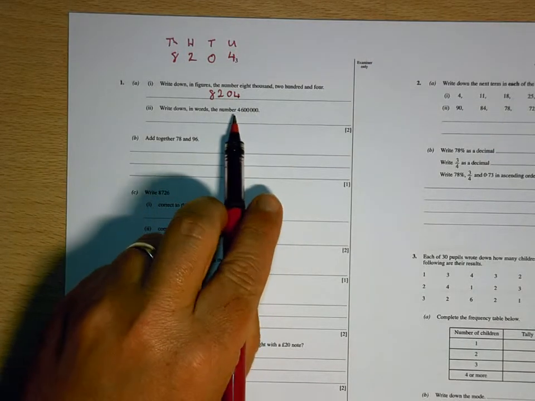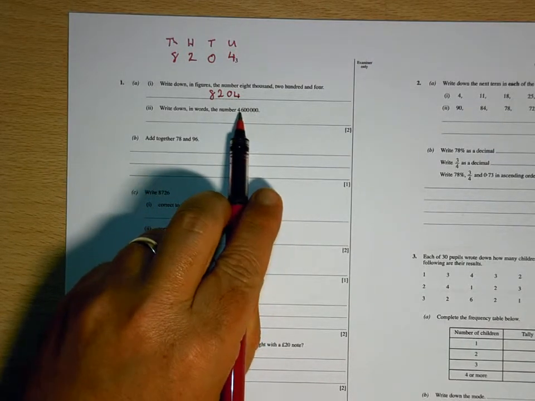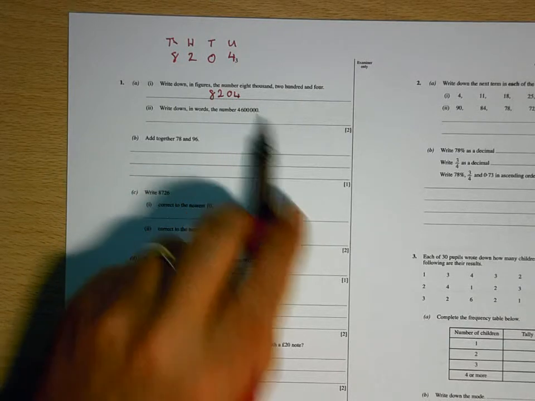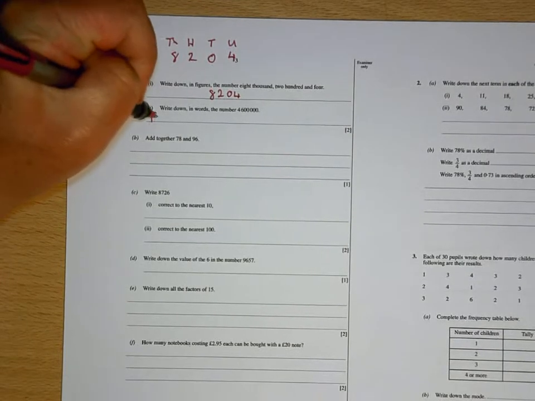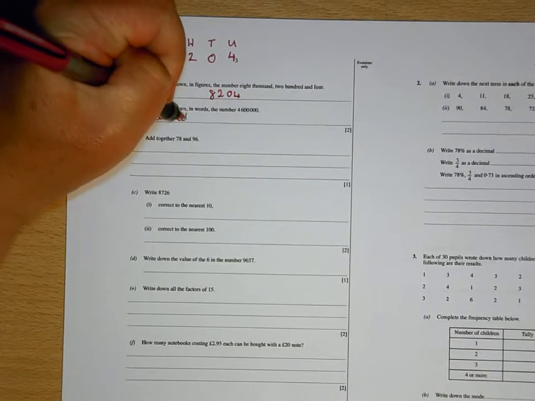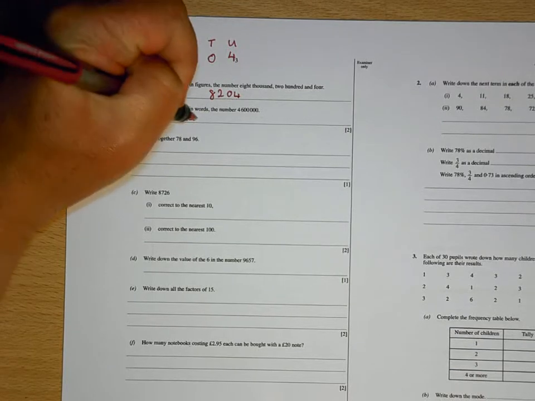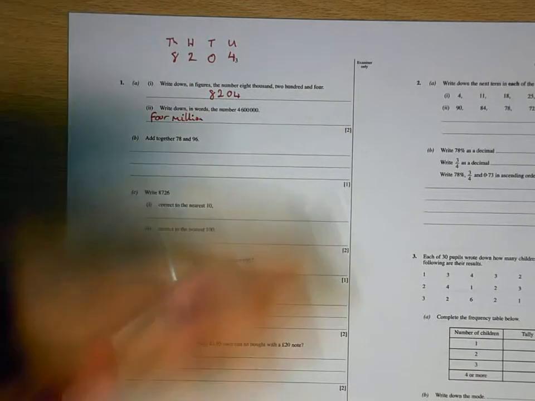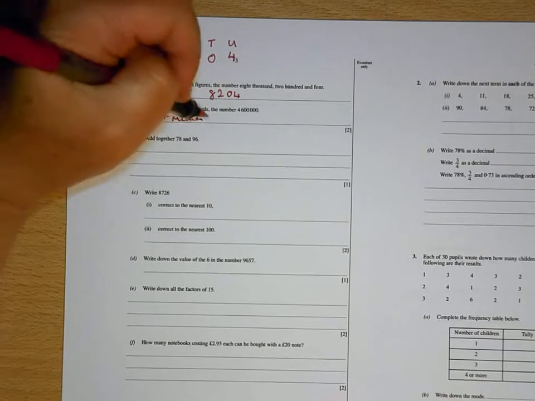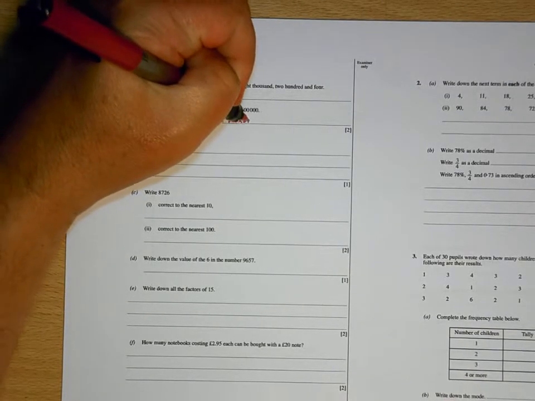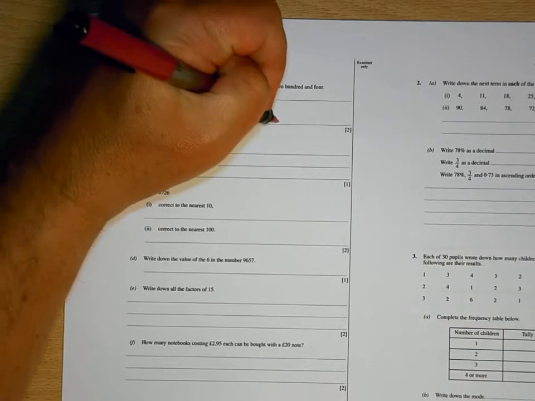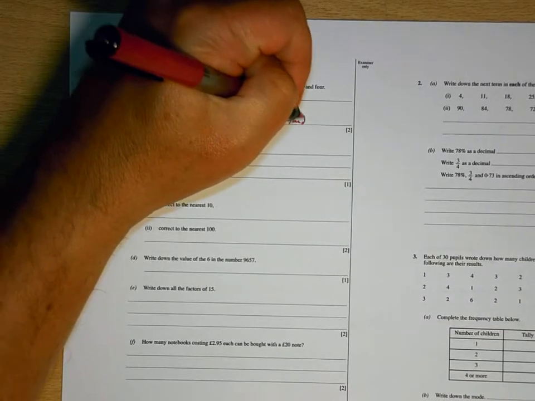So again, you could put it in a grid. It's broken up for you. You can see you're in the millions. It's 4,600,000, and you have to put everything in words. So 4,600,000.